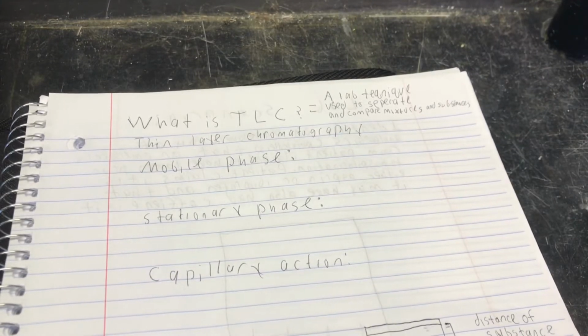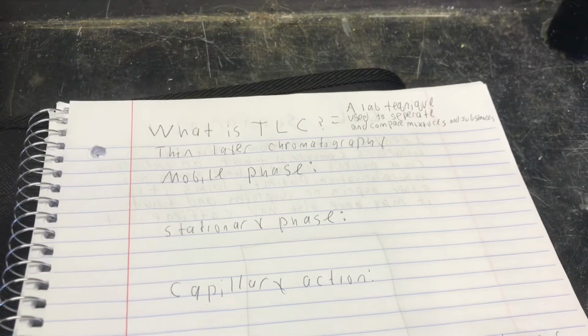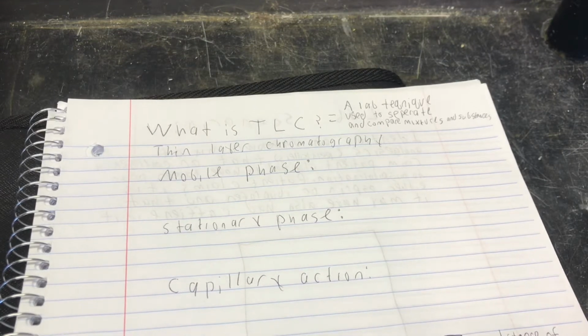Hi everyone, today I'm going to be giving a quick introduction to TLC. So you might be wondering, what is TLC? TLC stands for thin layer chromatography. We'll come back to that later.